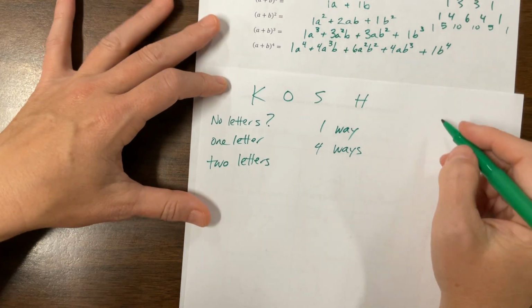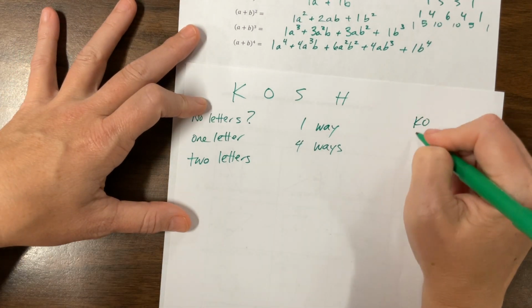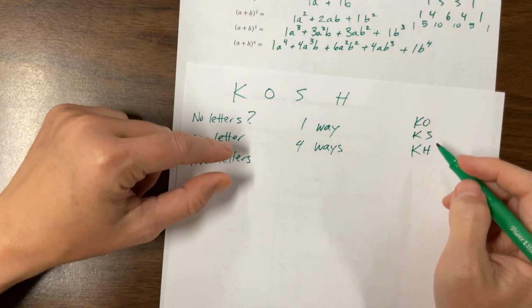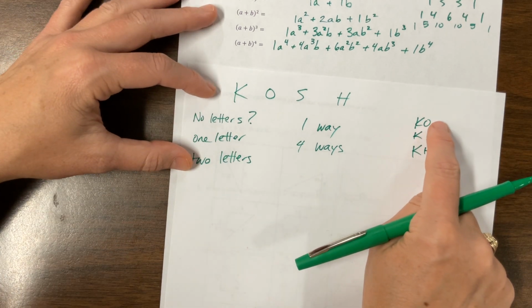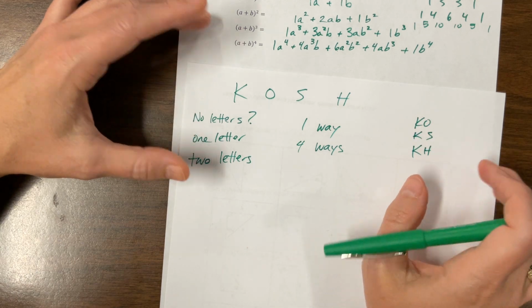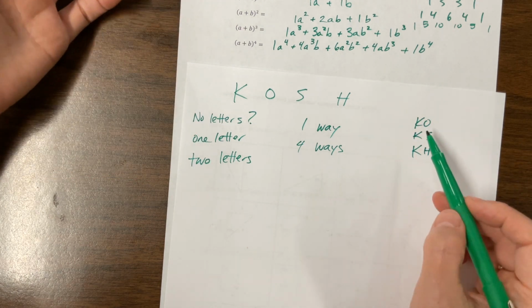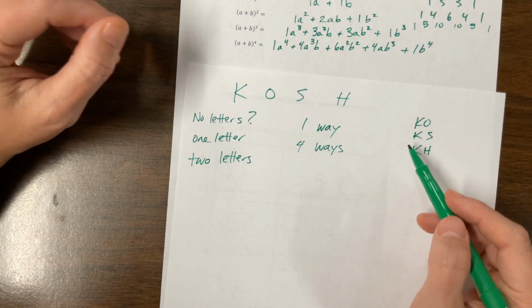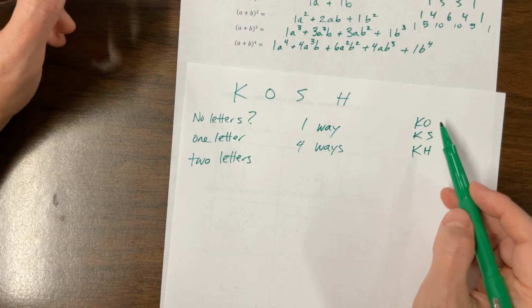Well, I can choose, let's write it over here. I can choose K with the O, I can choose K with the S, I can choose K with the H. And then we can also do, what I would argue here is that this ultimately becomes a combination, but on this, it's like I'm choosing people to go on a trip. You don't care if you were chosen first or second, you just care that you got to go.